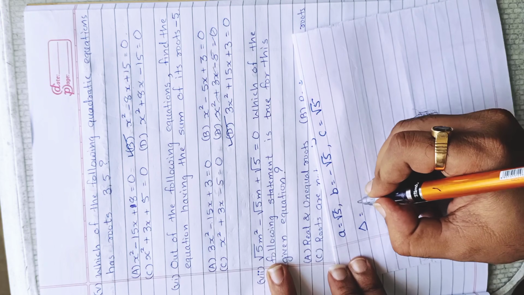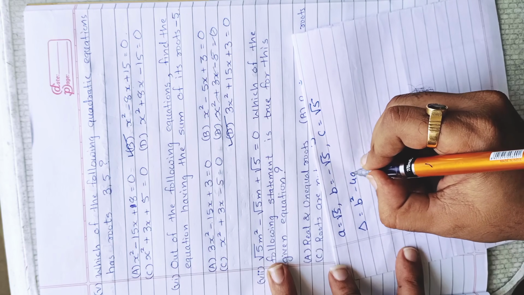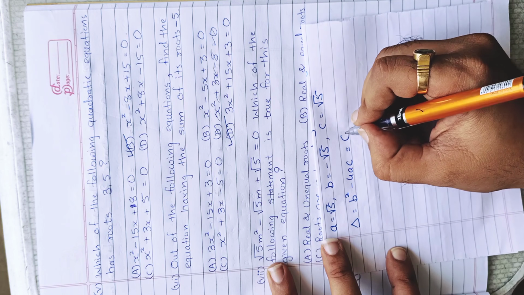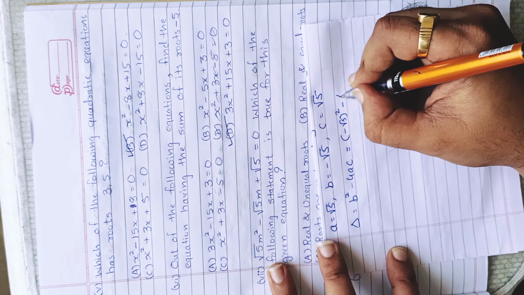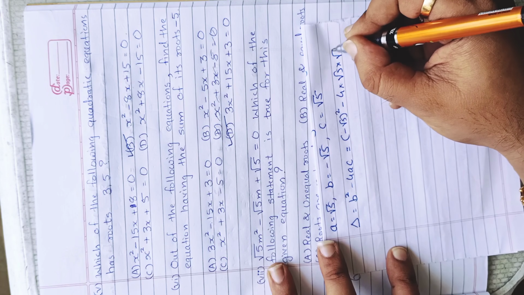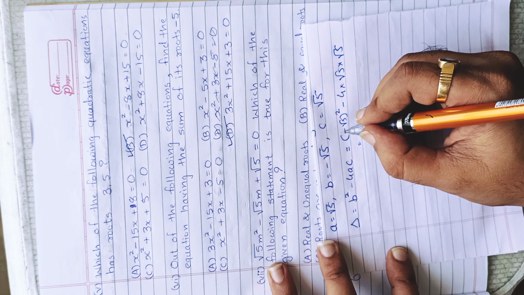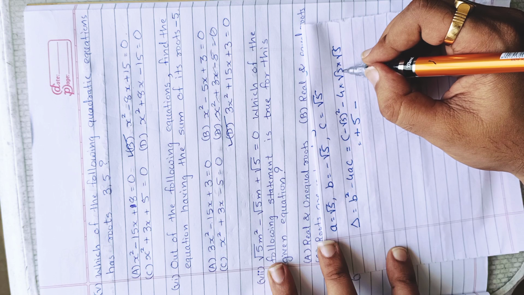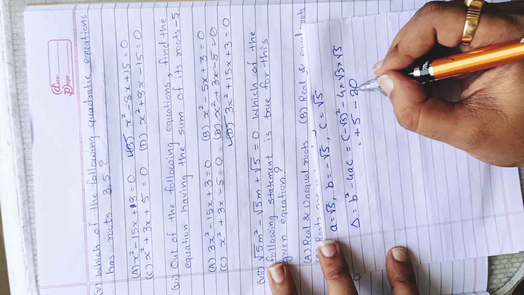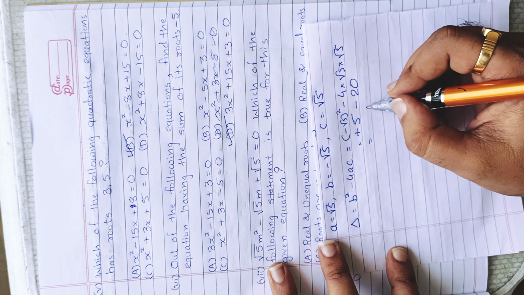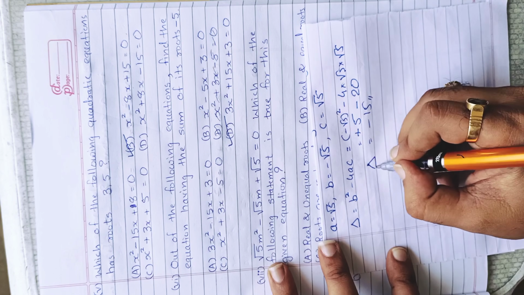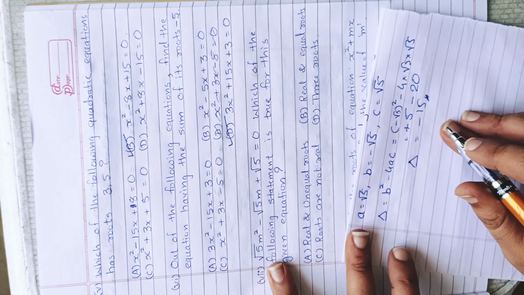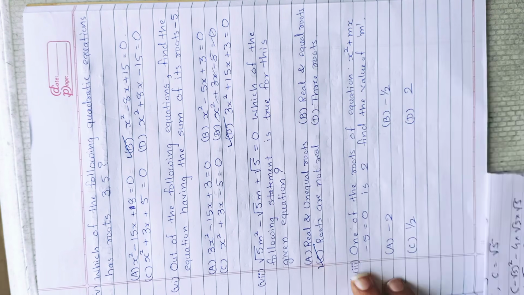Now we'll find out delta. Delta is b² − 4ac, equal to (−√5)² − 4 into √5 into √5. Minus square is plus, √5 squared is 5, minus √5 into √5 is 5, and 5 fours are 20. So 5 minus 20 is −15. As delta is negative, hope you know the rule, the roots are unreal, not real. So C is the correct answer.